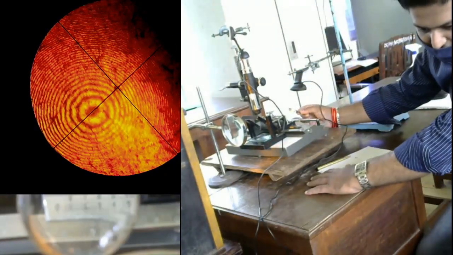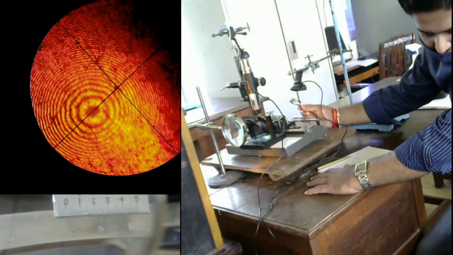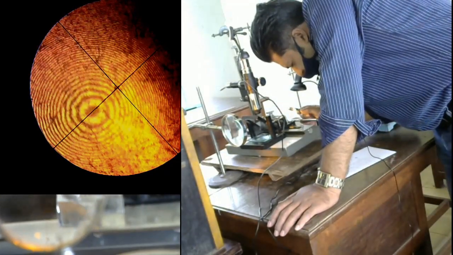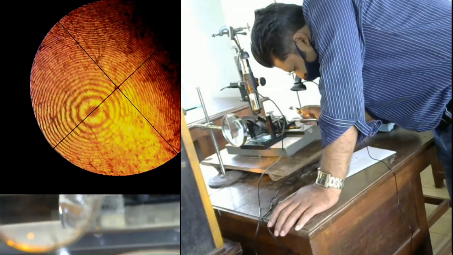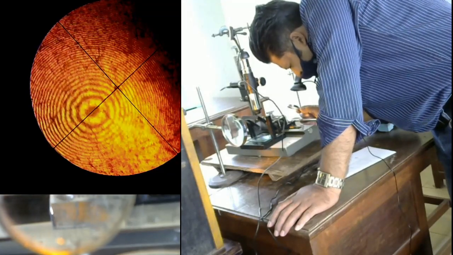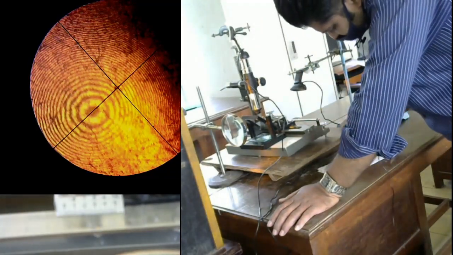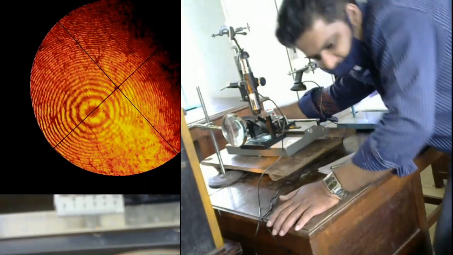I think I can show you on the magnifying glass also. All right, so see here, and try to look at it as much as you can. Fine. And then let me take the vernier reading, I mean the coinciding reading that I am getting. So I'm getting 13. Let me note down 13. Let me go to the next ring.